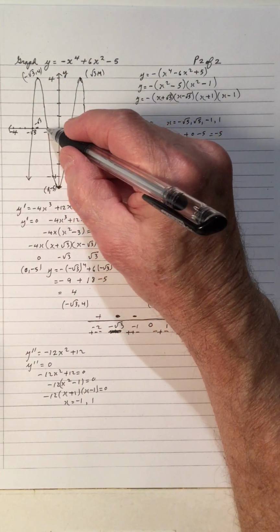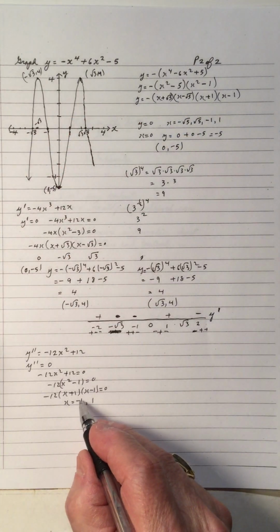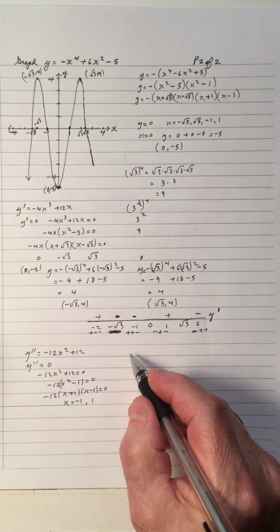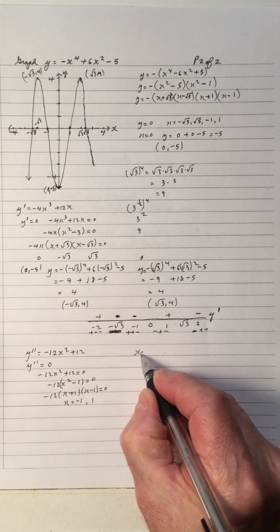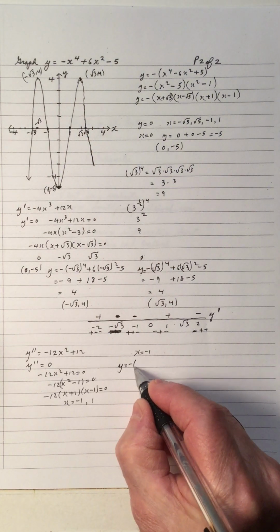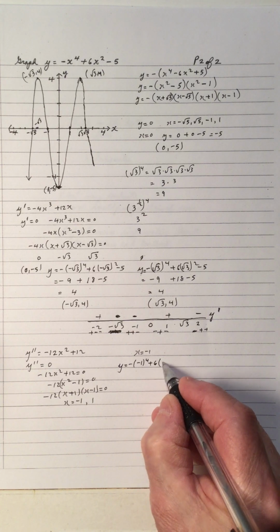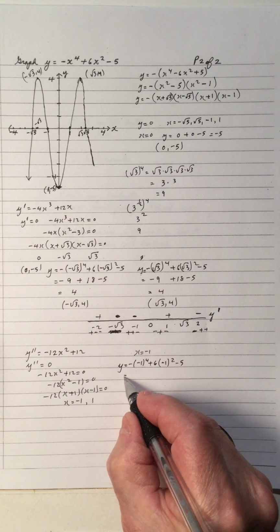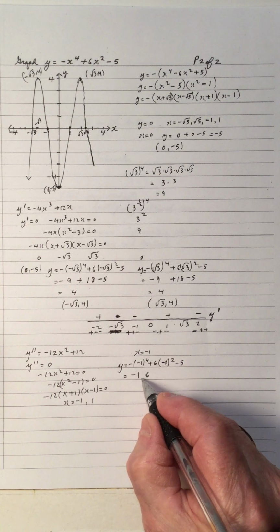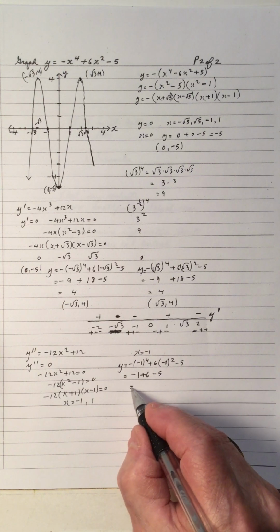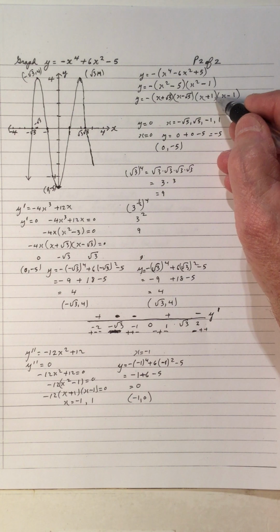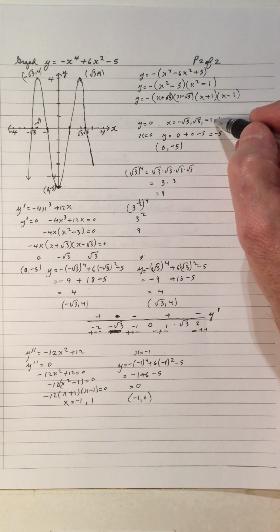But negative 1 and 1 are the x-intercepts of my graph. So if I put negative 1 back in here, or 1 back in here, I will get my y values. Let's put in 1 and negative 1. So x is negative 1. Let's put that in right here. So y equals negative 1 to the 4th plus 6 times negative 1 squared minus 5. Negative 1 to the 4th power is 1, so that's negative 1. Negative 1 squared is 1, so that's a 6. And negative 5, so add them up, and you get a 0. So negative 1 gave us a 0 right here. See? Because these are the x-intercepts.